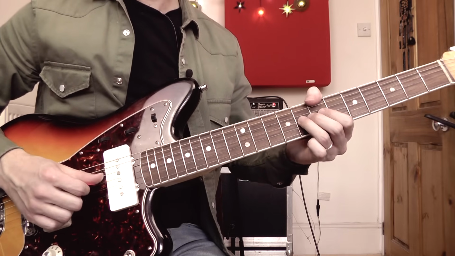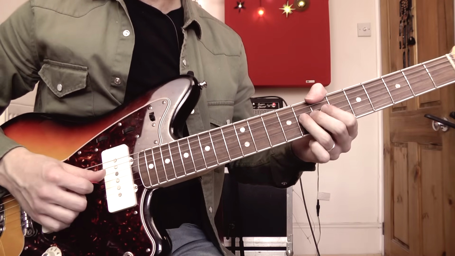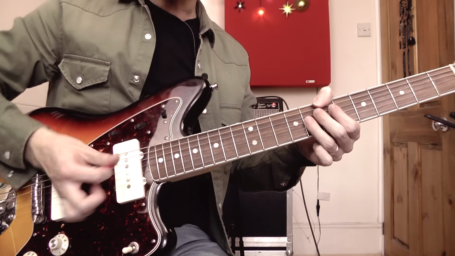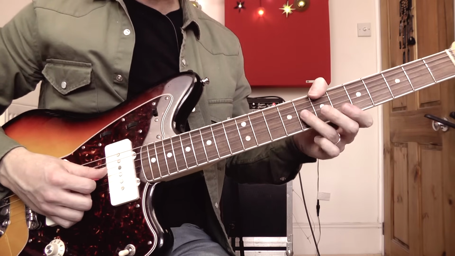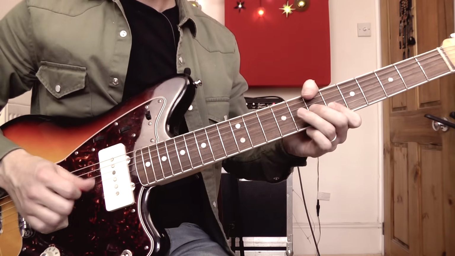This is one of those bends that you want to try and cut the bend off at the top. So whether it's by touching it with the pick or the palm of your picking hand or just releasing pressure slightly with your left hand. I think it's kind of all 3 of those things for me.